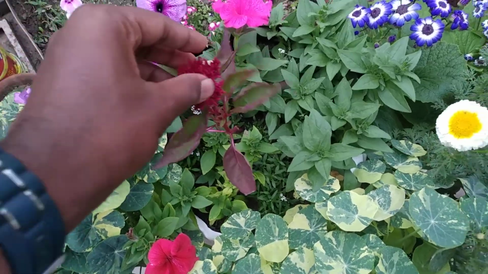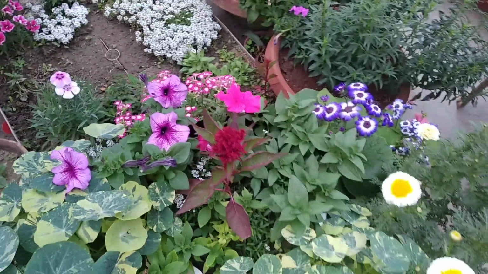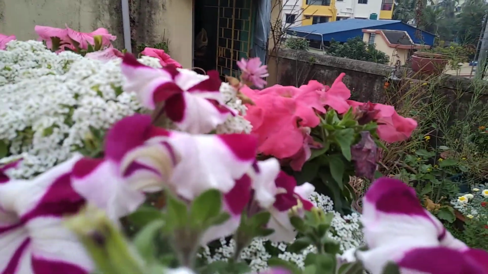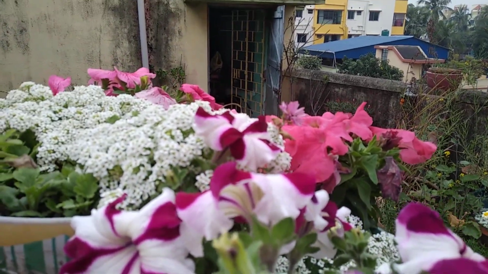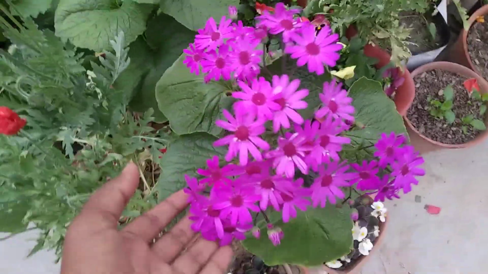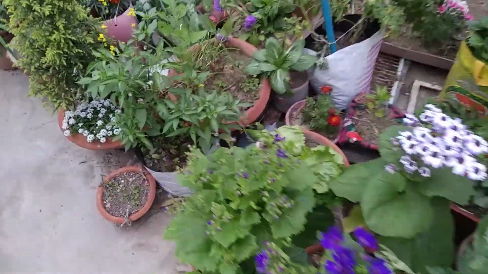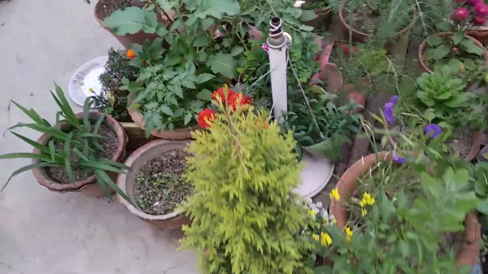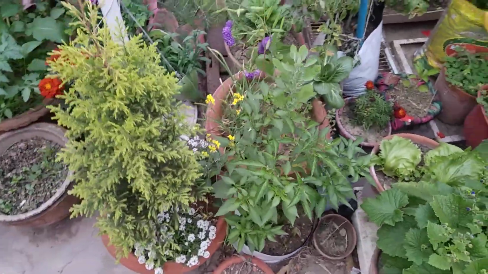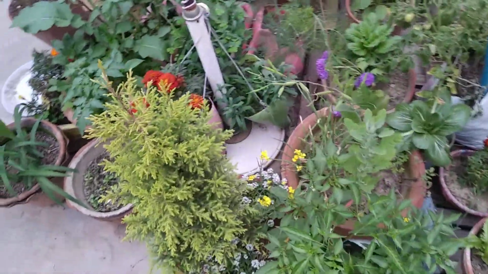celosia, you can see. These are also prone to pollinators, and you can see this alyssum. Today is overcast, so there is no very good lighting, but you can see the cinerias. So these are the plants that I have talked to you about. If I tell you within some vegetables only, two flowering plants I can tell you.